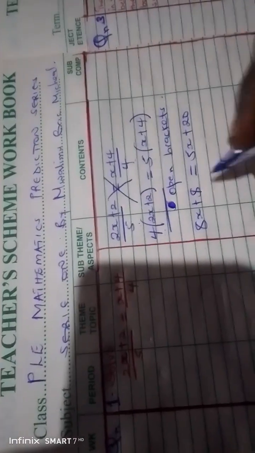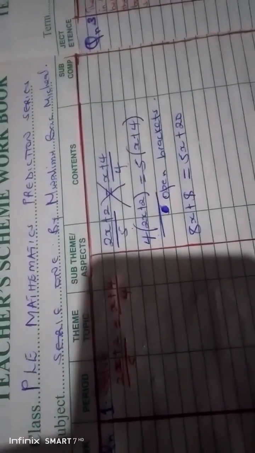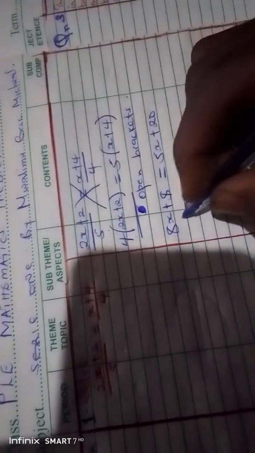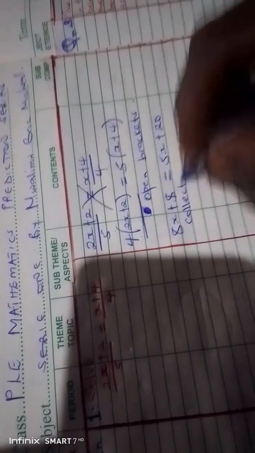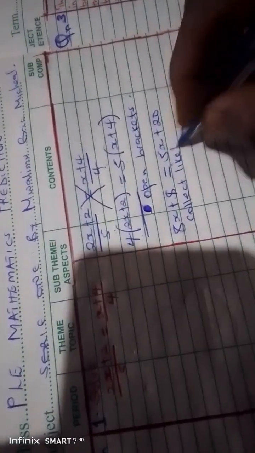Then, after getting your solution like that, now you are going to collect like terms together.